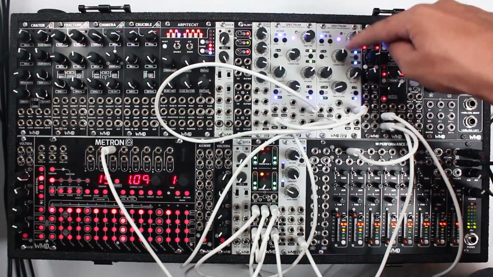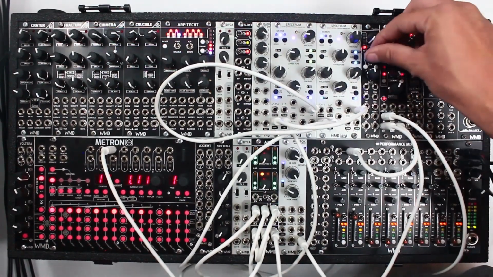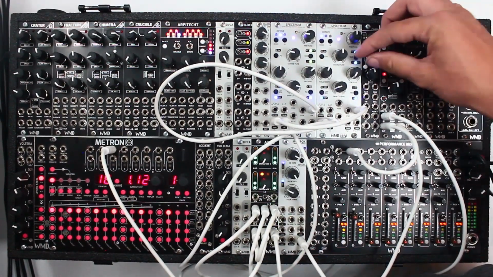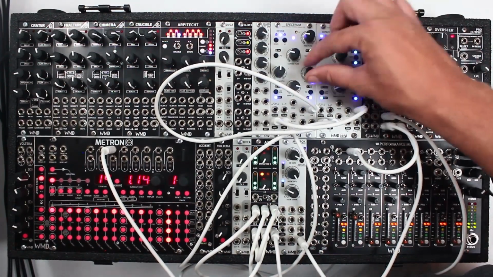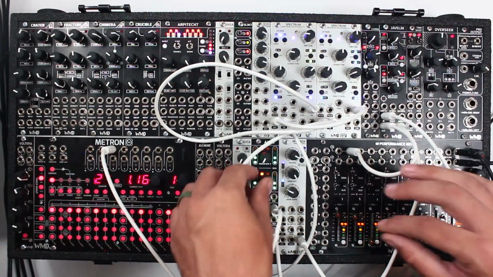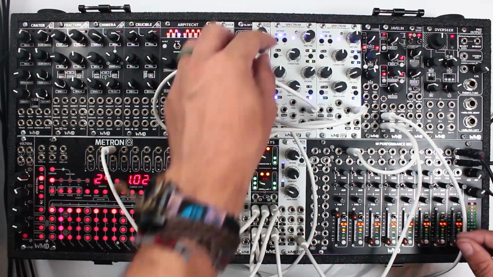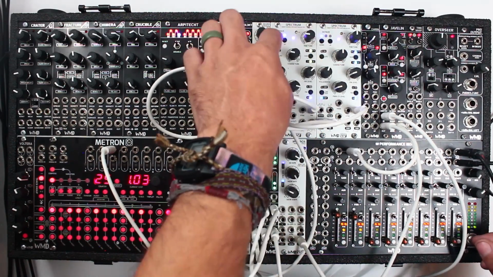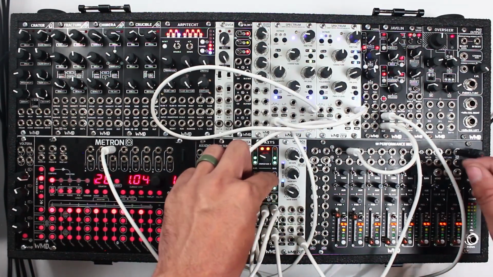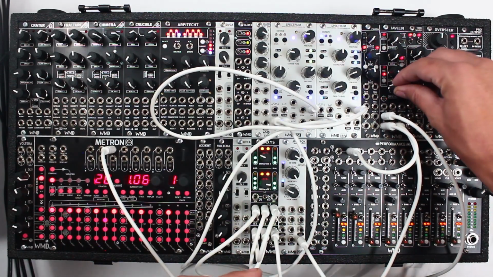So now we're just going to take this one, no cross modulation. Maybe add just a tiny bit. Let's add that noise back in. We can also go more on the noisy side and just have that tonal side just be nice and soft.